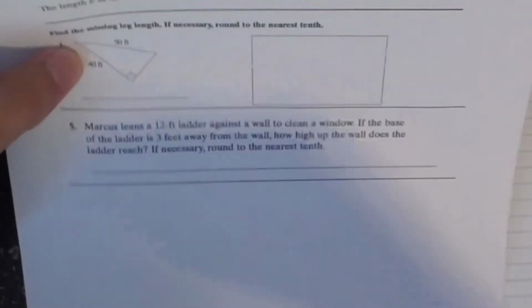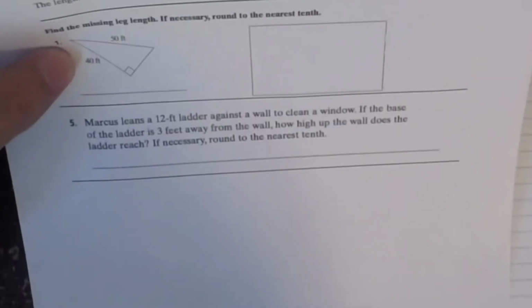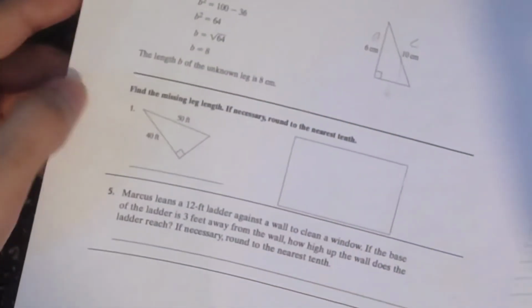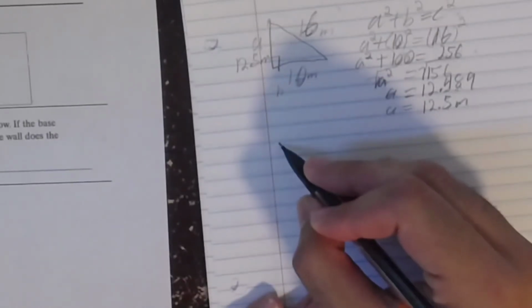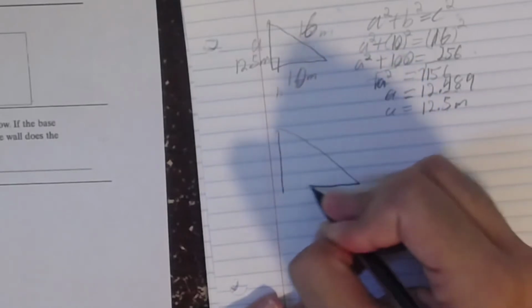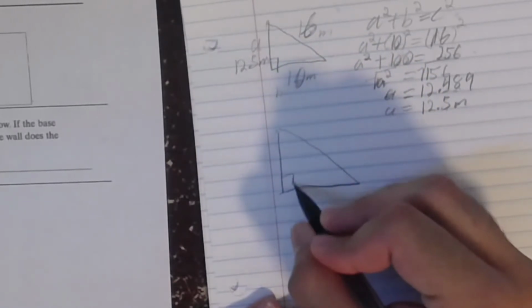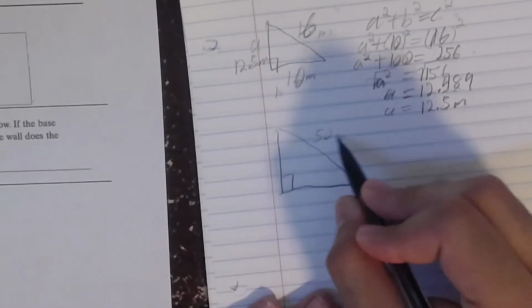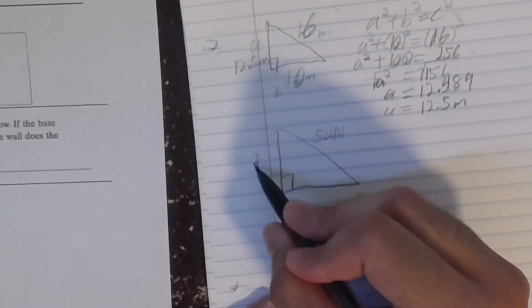Now, let's see. We are given this triangle. It's still a right triangle. It's just tilted. Let's draw it out. Notice how I always like to draw it upright. It just makes it easier to see. This is 50 feet, 40 feet.